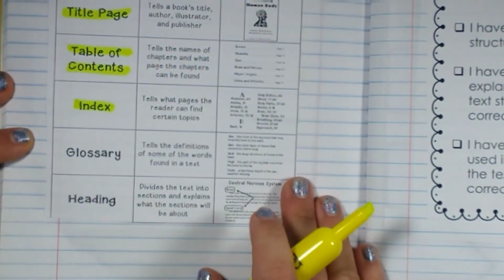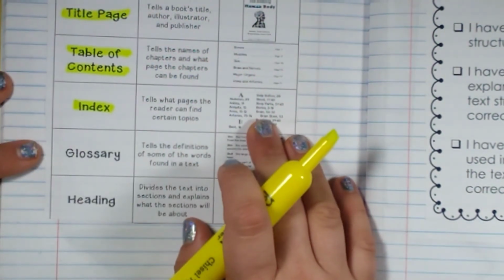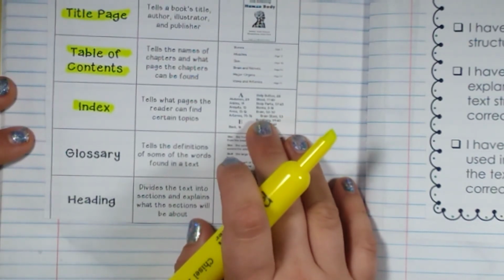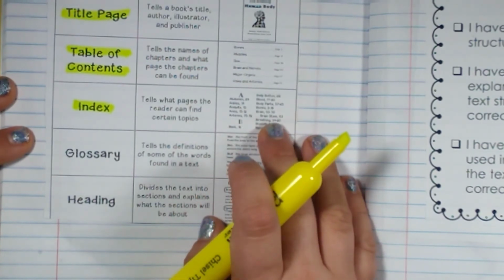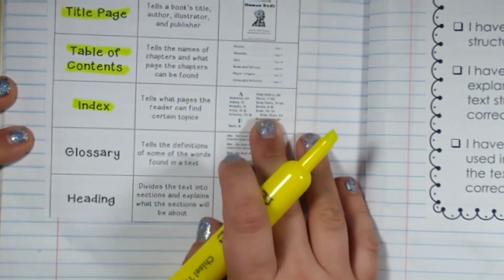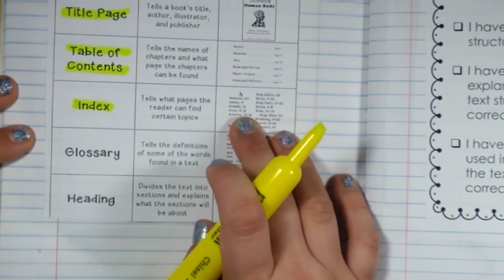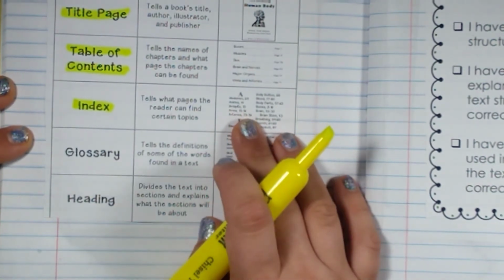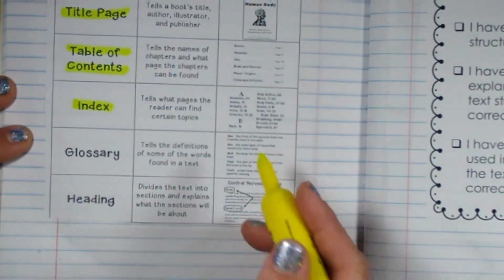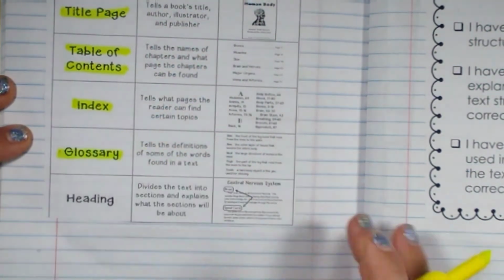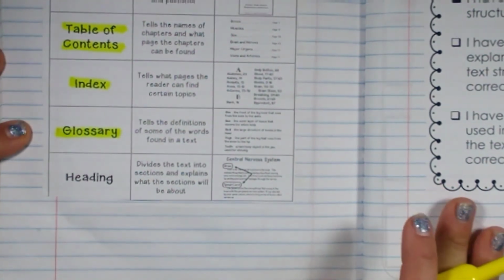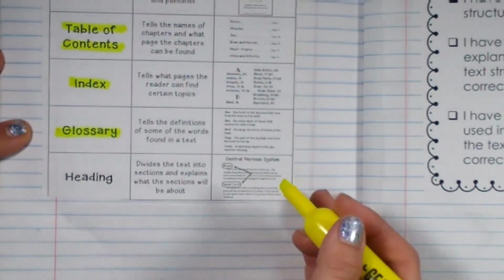the title page. The index is in the back of the book, and it has specific topics, where the topics are found and what pages they are found on. So if you wanted to look up arteries, you would look up 75, 76, that word appears on the index. The glossary is where you would find definitions. Our science textbook has that. If it is bold, then it's most likely in the glossary. It's like a mini dictionary.